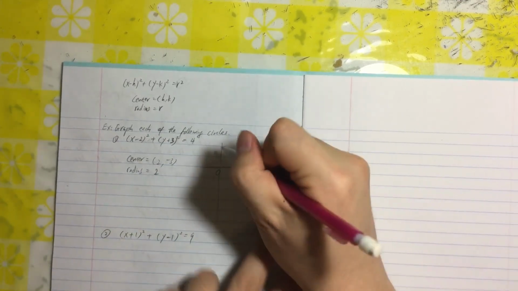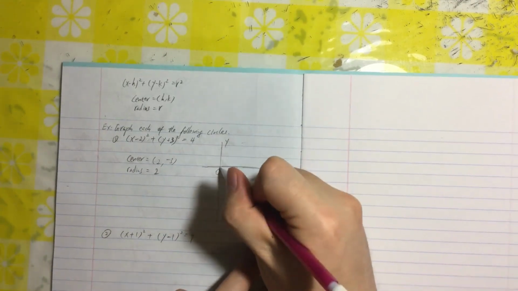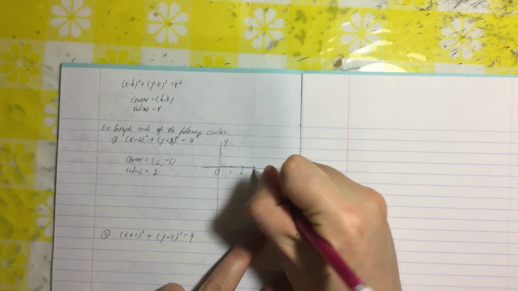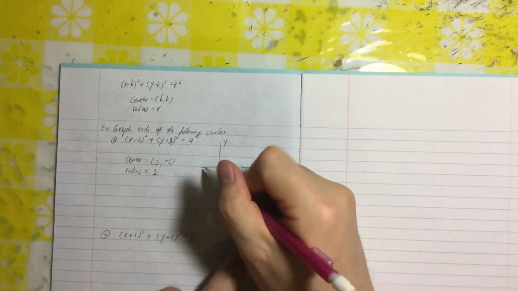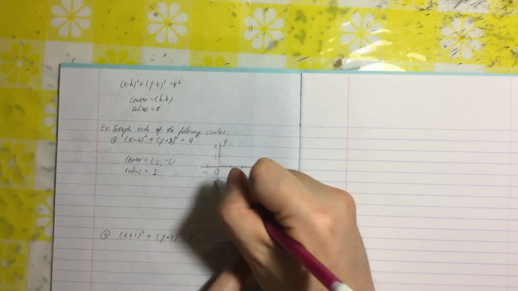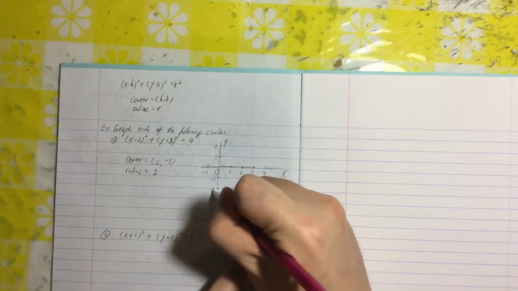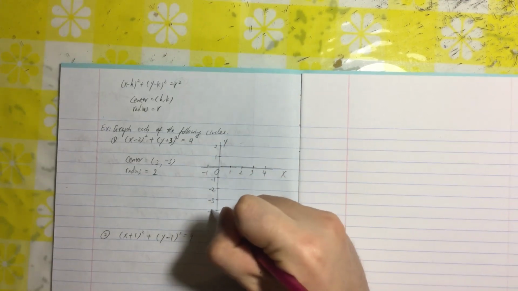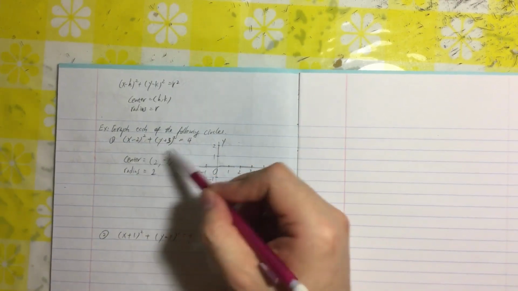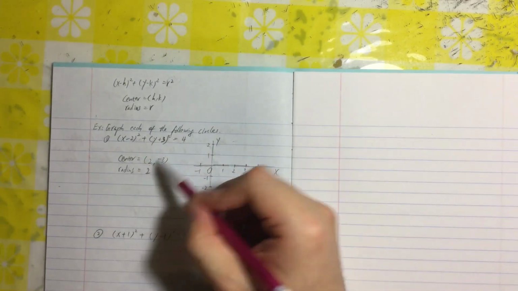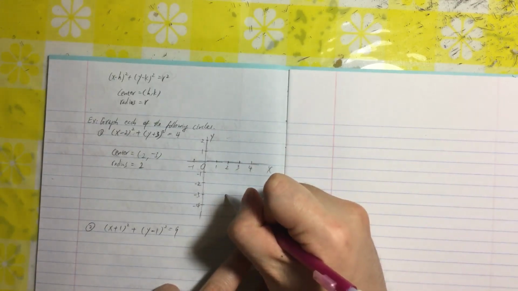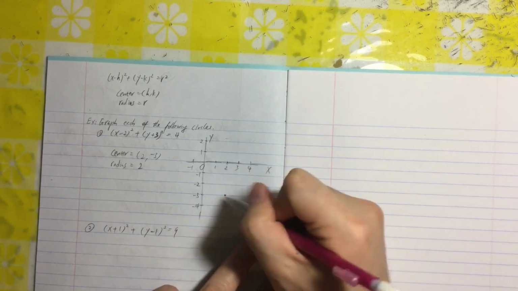That's the x-axis. That's the y-axis. 0 is in the middle. Numbers to the right are positive, numbers to the left are negative. Numbers above 0 are positive, numbers below 0 are negative. Then we plot the center first. In order to graph a circle, plot the center first. The center is 2 comma negative 3. The x coordinate is 2, the y coordinate is negative 3. That's the center.